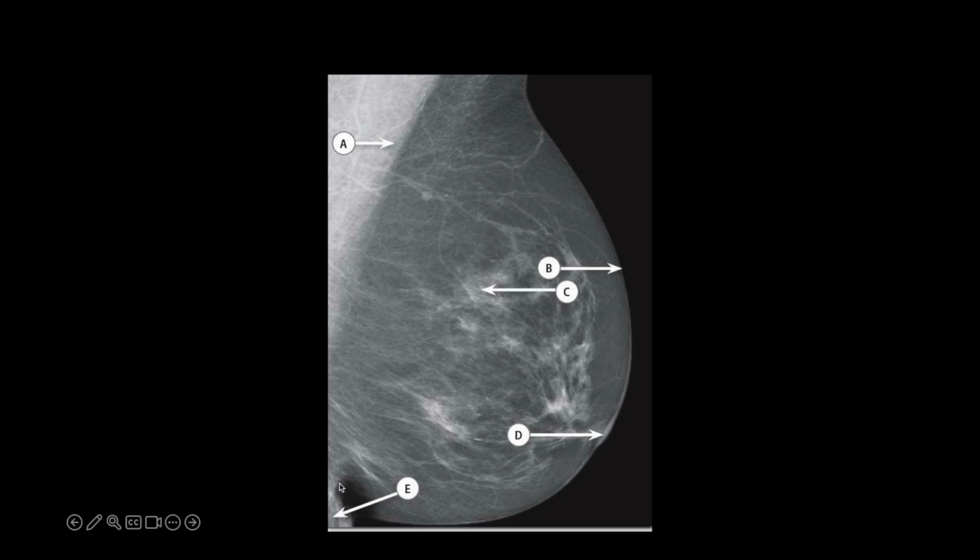E is your inframammary fold, which is the fold between the breast and the chest wall. And these little calcifications, they're called rod-like calcifications in breast terminology, and this would be a vessel rather than a ligament because it's got calcification in it.